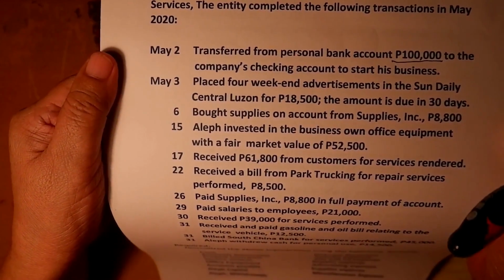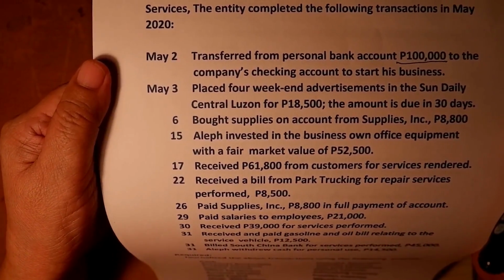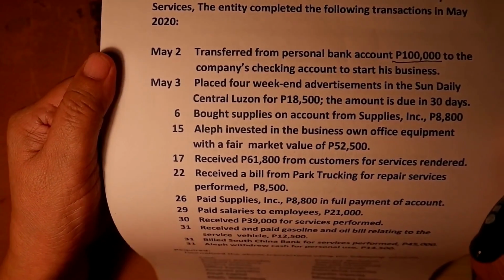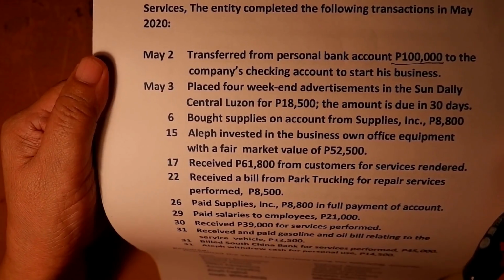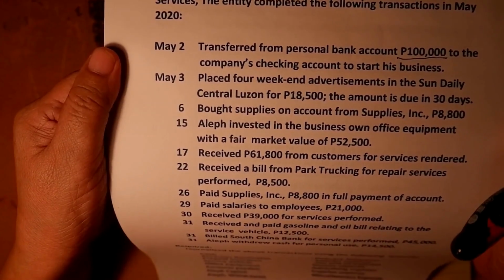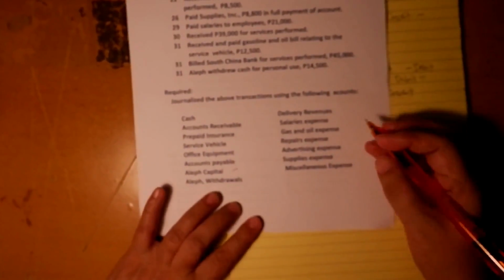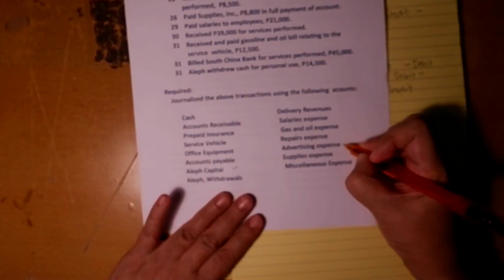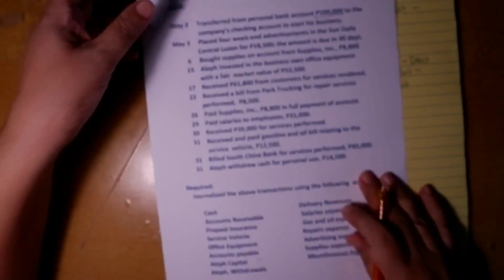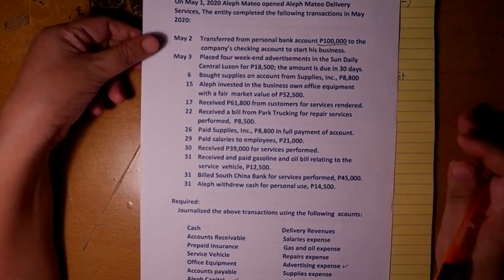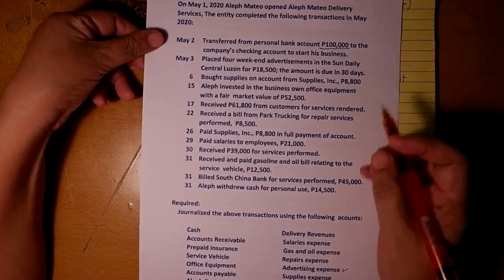Placed a 4-weekend advertisement in the Sun Daily Central Luzon for 18,500. The amount is due in 30 days. Okay, placed a 4-weekend advertisement. From that phrase, advertisement, it means it is advertising expense. And when are we going to pay that 18,500?